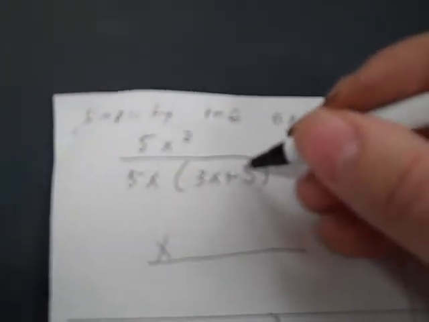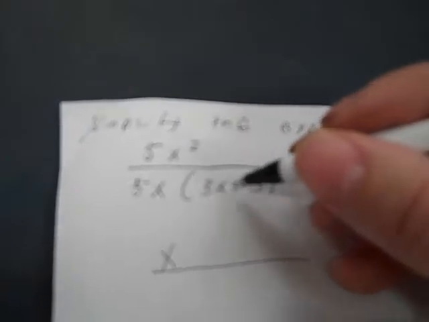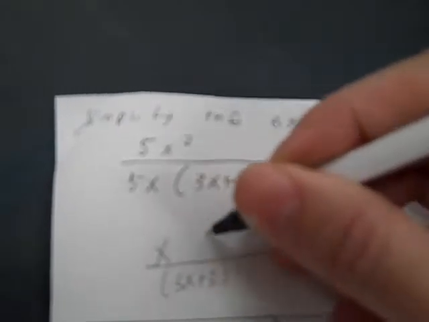I can cancel out the 5's, okay? And when I have x to the second and x to the first, we get rid of the x to the first, and then I take 1 away from the bigger exponent. So that's going to be x to the first, which is just x, and that goes on top. So x goes on top. And then this parentheses, as long as there are no other parentheses like it, we're just going to put that on the bottom. Okay? So 3x plus 3.